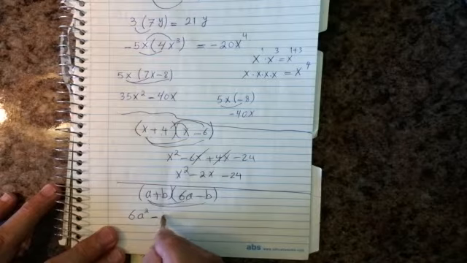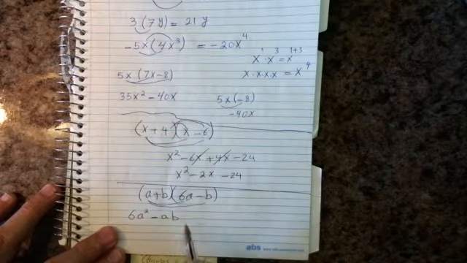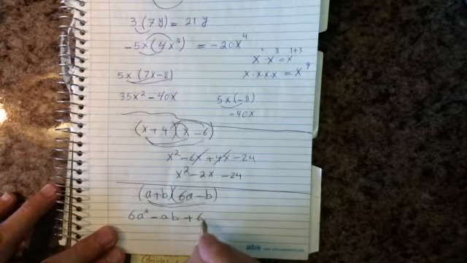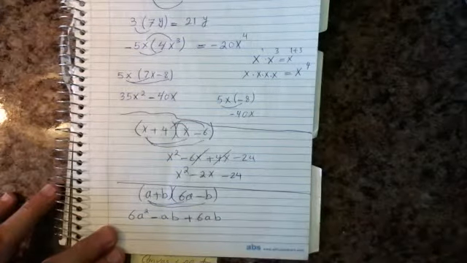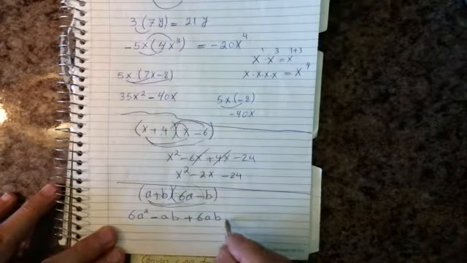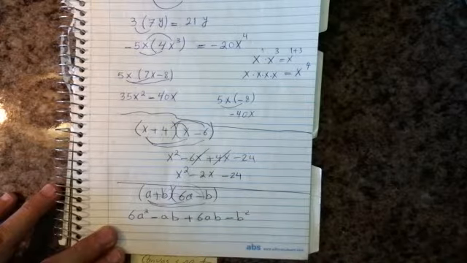Just minus ab. And what is positive b times 6a? Same thing, it is positive 6ab or 6ba. Both are the same thing. b times minus b. Positive b times minus b is negative b to the power of 2.